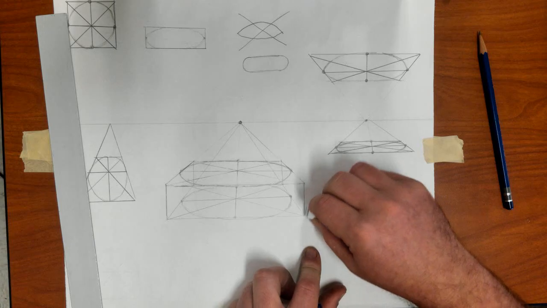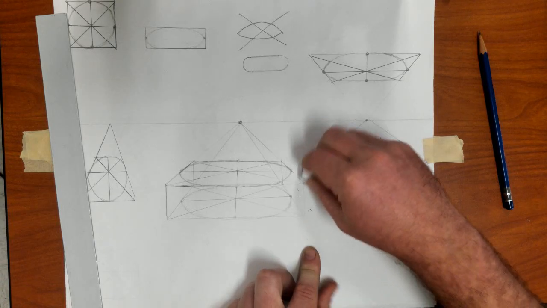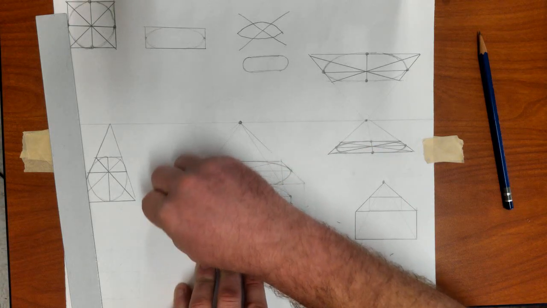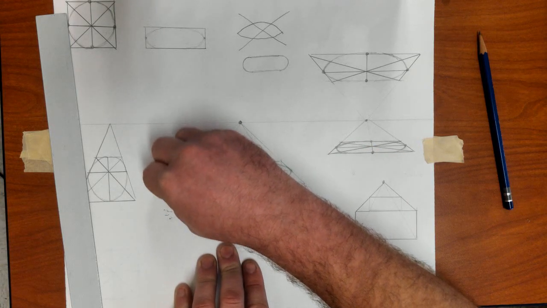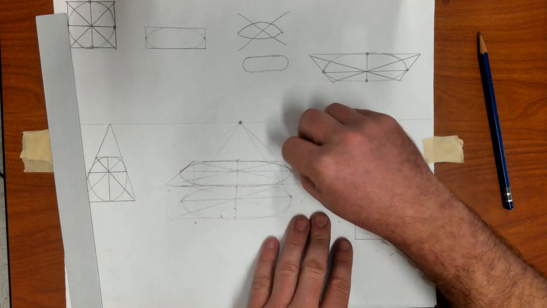I'm actually going to lighten some of these side lines over here, because those are, again, more of our construction lines. Those don't have as much to do with the object that I'm drawing.